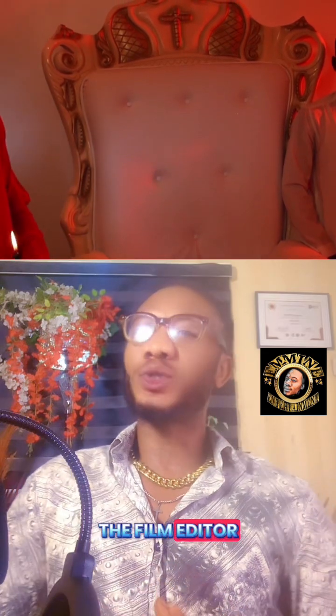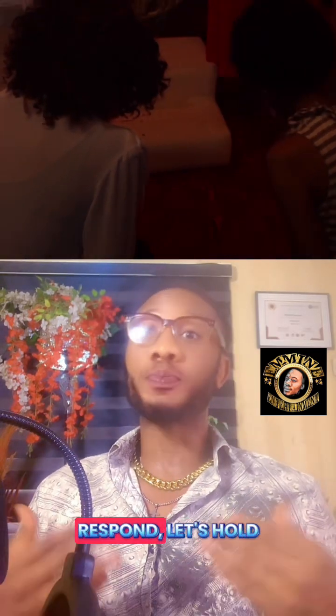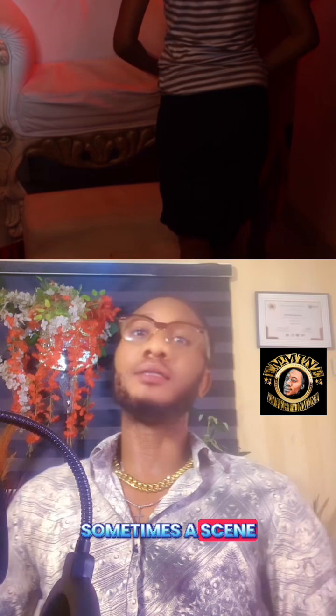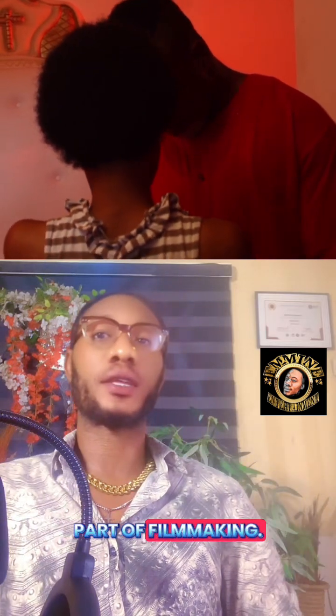The film editor works closely with the director. The director may say, I want this scene to feel more emotional. The editor may respond, let's show this actor's reaction longer, or let's remove this dialogue, or let's use silence here. Together they shape the final story. Sometimes a scene that looks ordinary during filming becomes powerful in the editing room. That's why the editing room is such an important part of filmmaking.